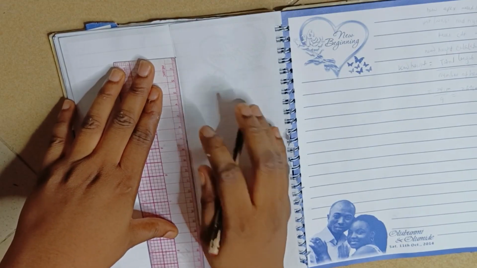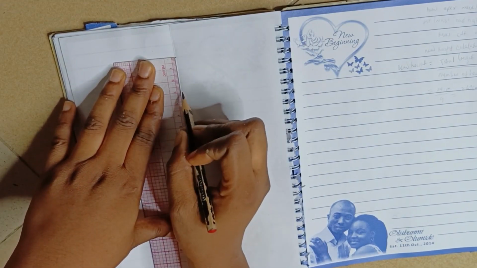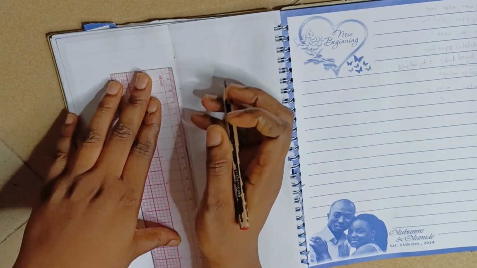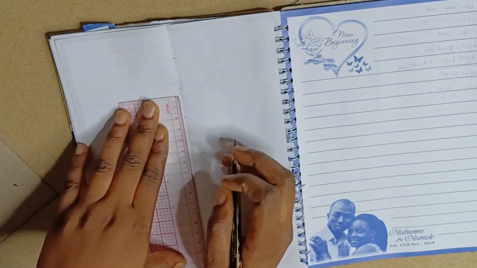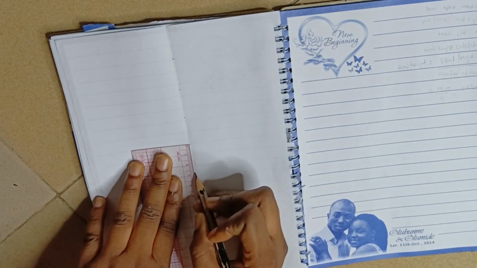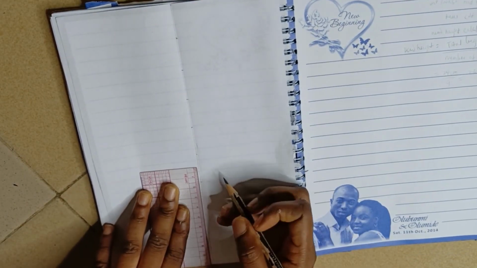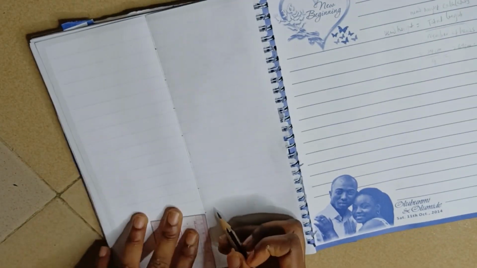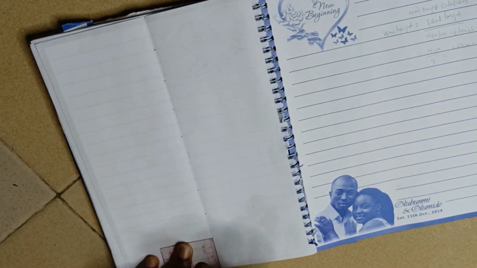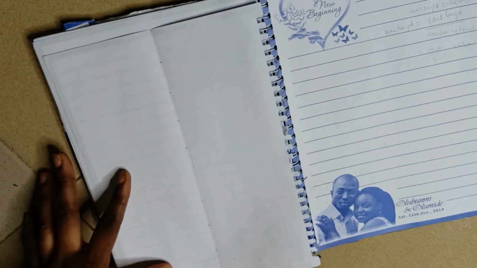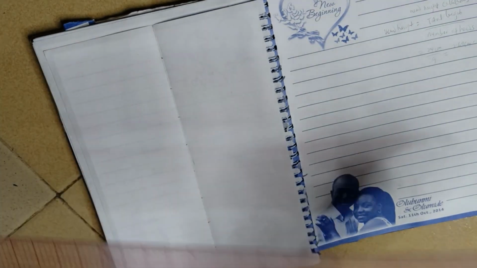Then from here again I'll measure 2.67 cm all the way down. So I've already measured it, then I'll square it out.